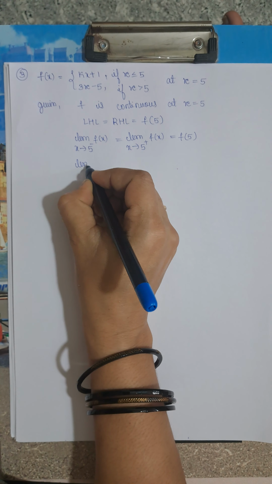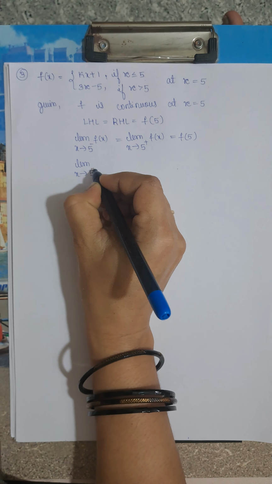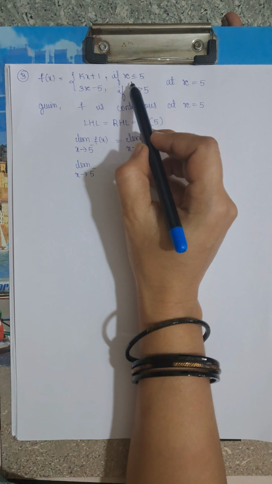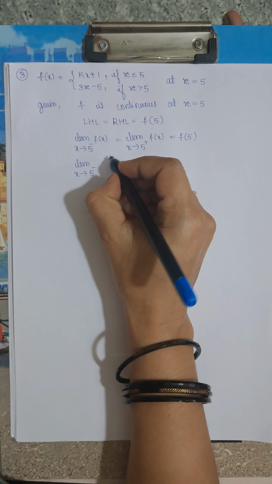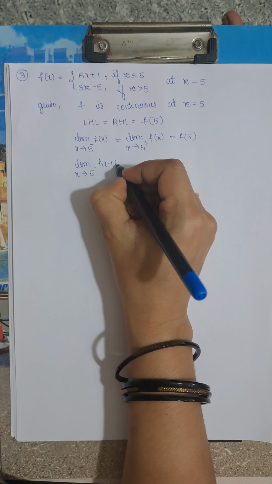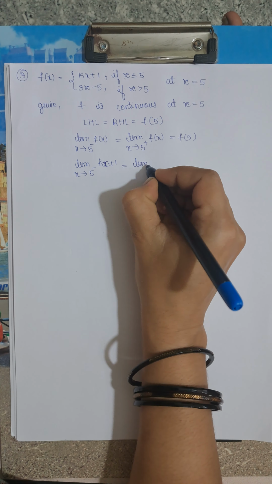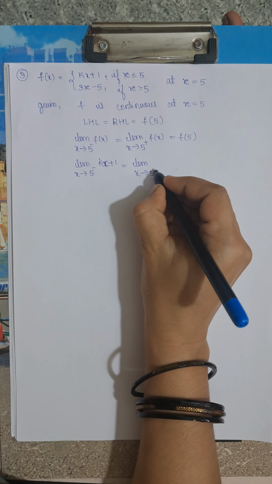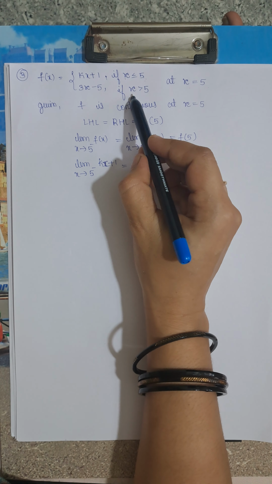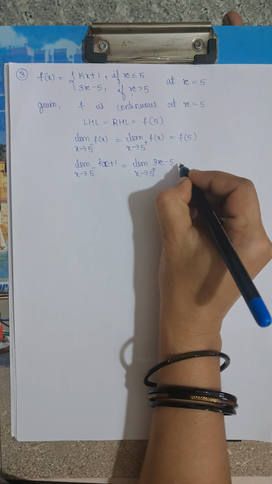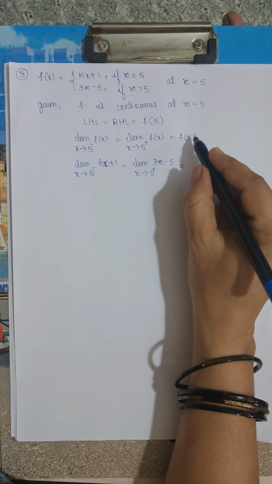So limit as x tends to 5 minus, in the sense x less than 5, the function we have to consider is kx plus 1, that is equal to limit as x tends to 5 plus. So 5 plus, in the sense greater than 5, the function is 3x minus 5, that is equal to f of 5, which we have to find.